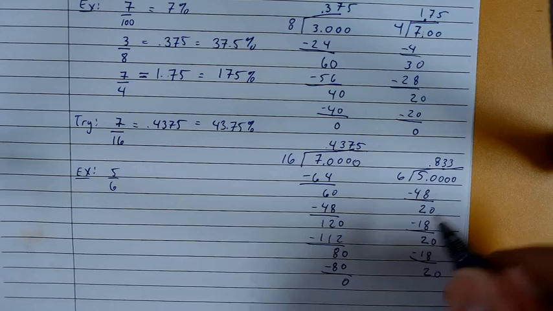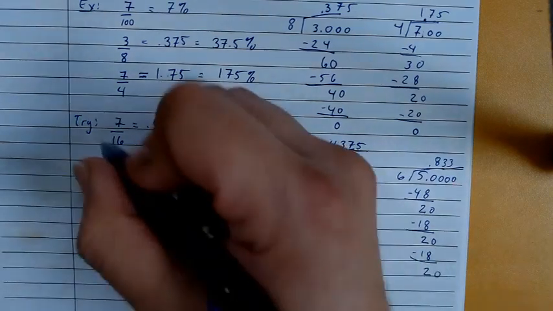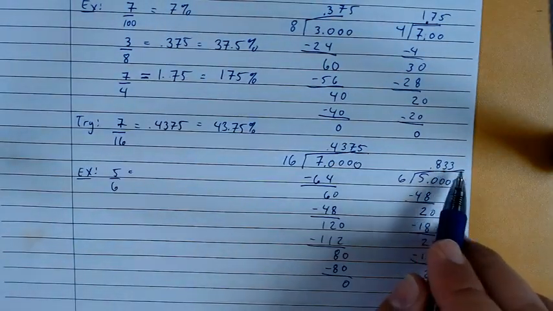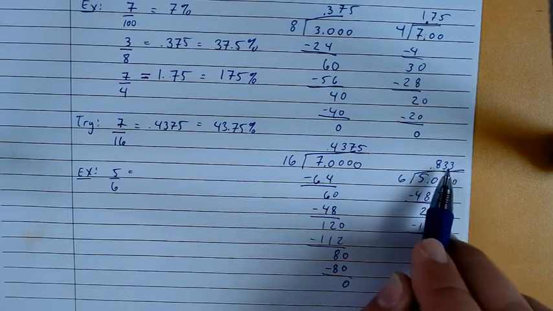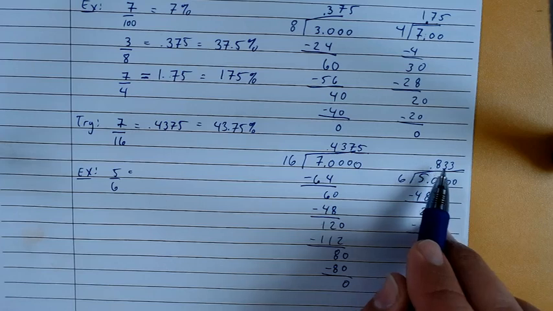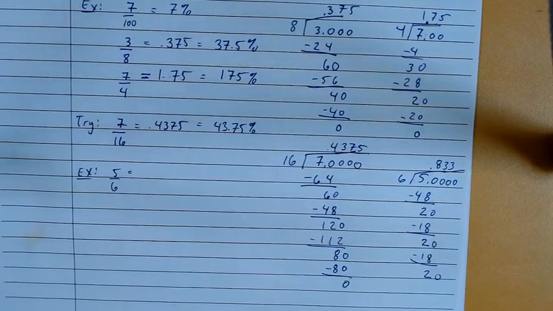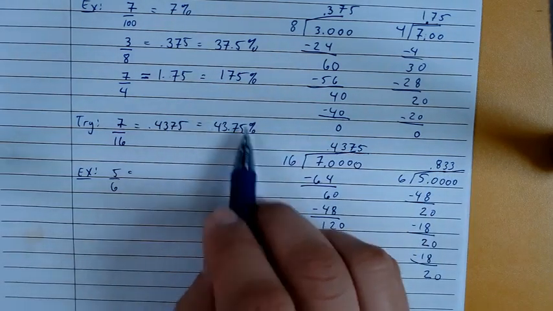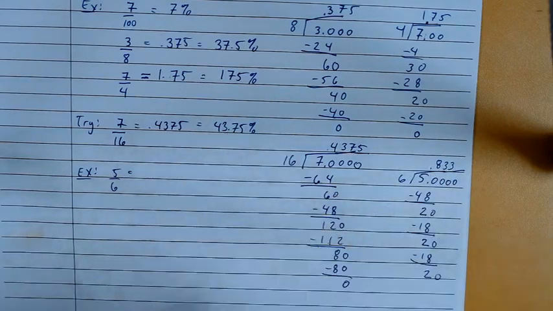So when we convert this into a decimal, what we get is a non-terminating decimal. It's called a repeating decimal, a decimal that never ends because the number just keeps repeating over and over again. So how do we write that as a percent? Well, there's two ways to do it.